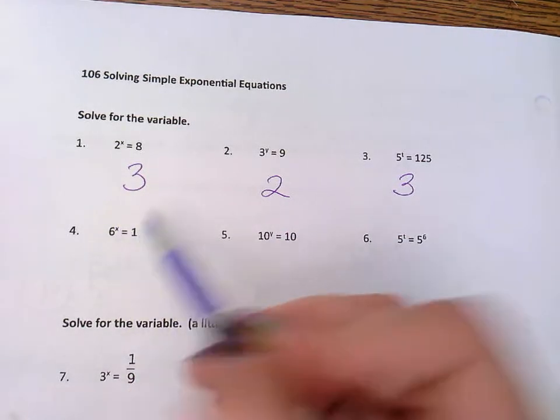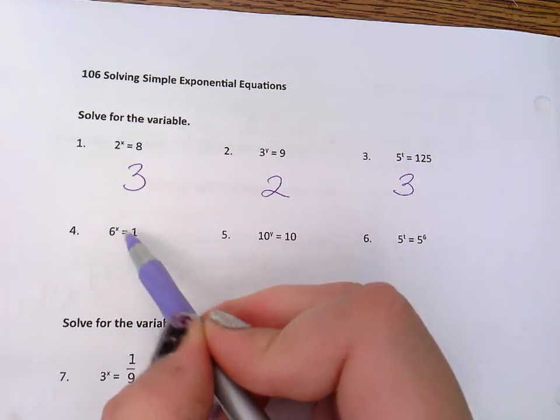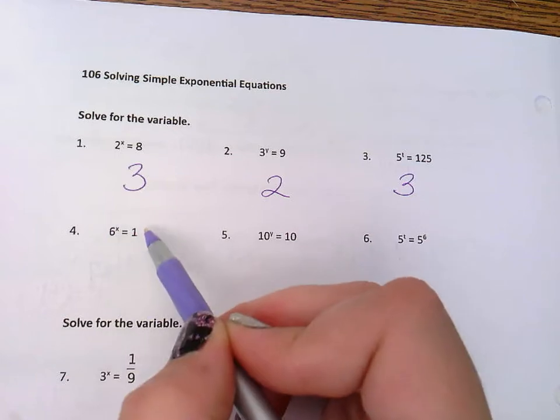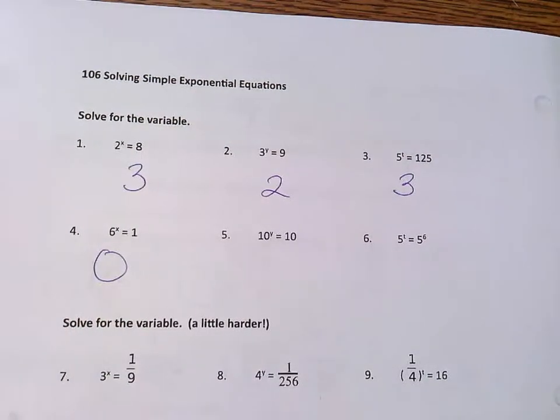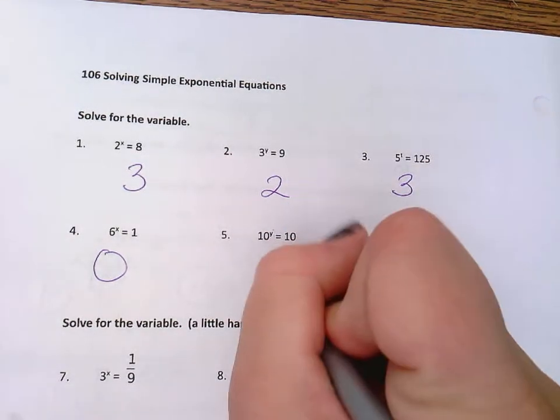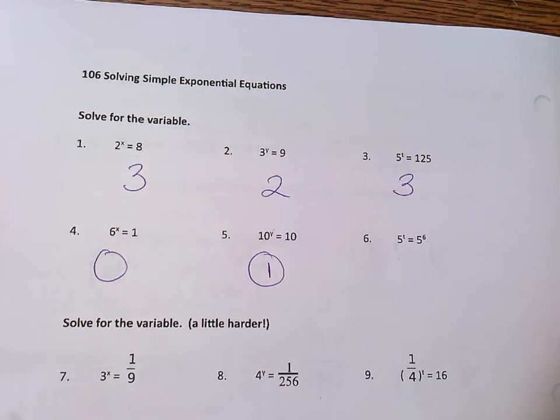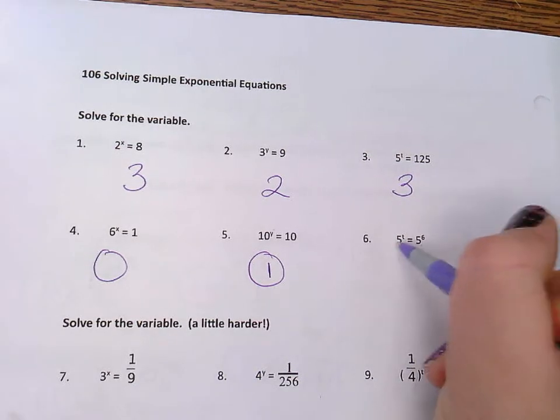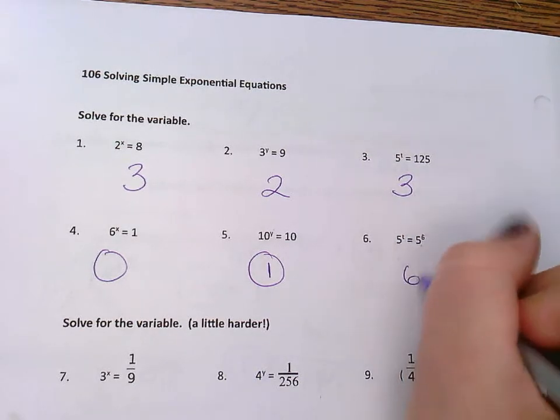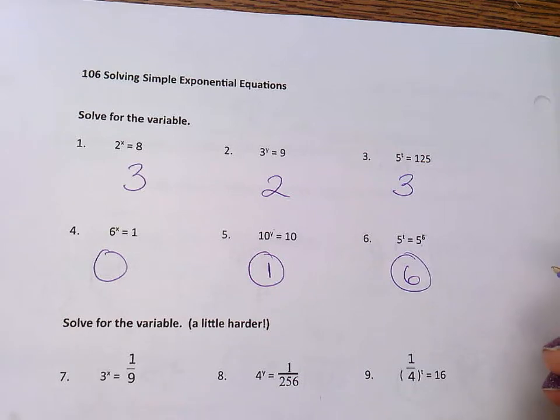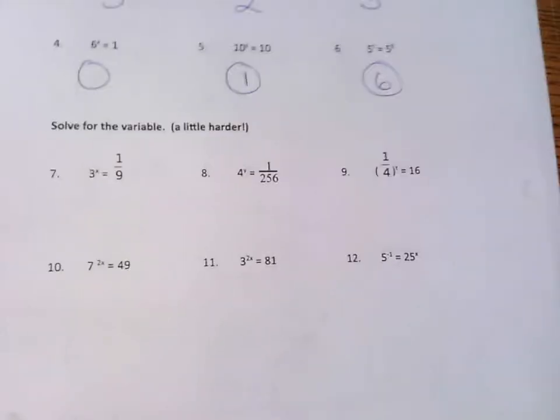6 to what power would give you 1? So remember, anything to the 0 power is 1. 10 to the 1st power would give you 10. And then if the bases are the same, the exponents would have to be the same, right? 5 to the 6th would give you 5 to the 6th.